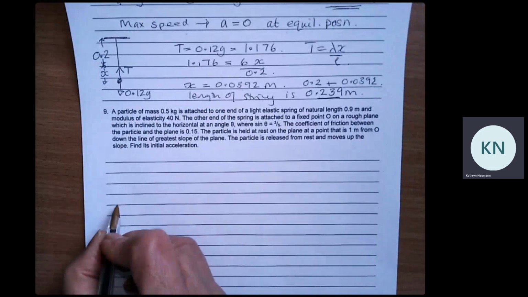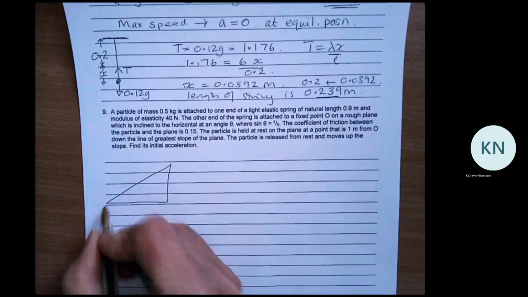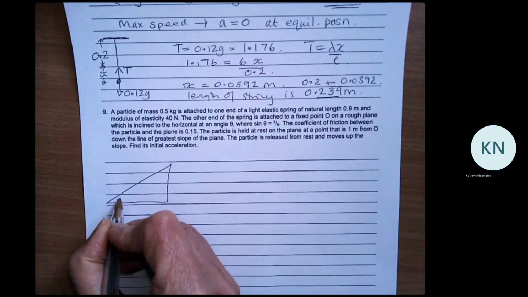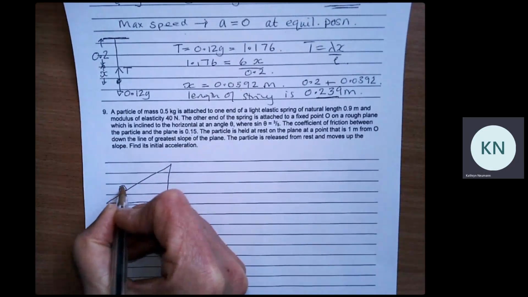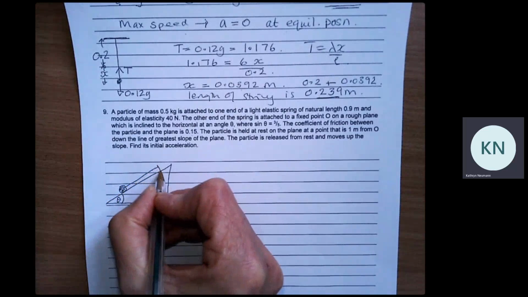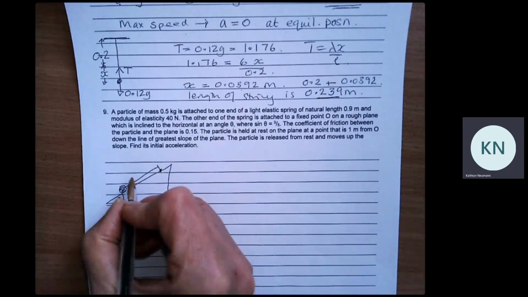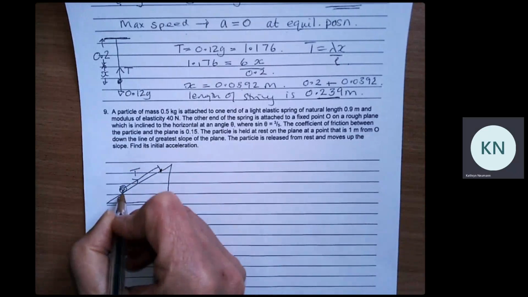So, a nice clear diagram showing what's going on. There's my slope. There's theta. We've got the particle here, and it's attached at this point up here. So we've got tension coming up in the string.